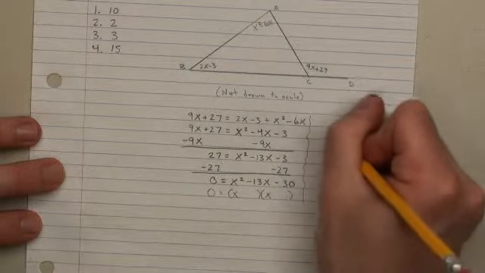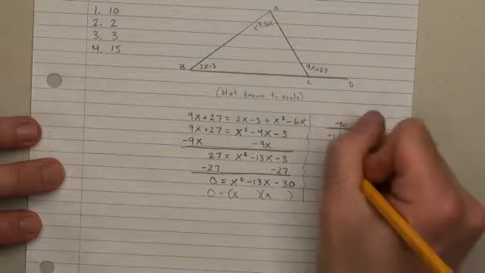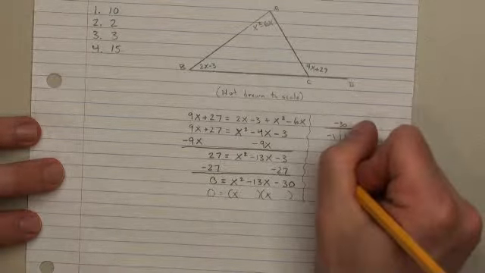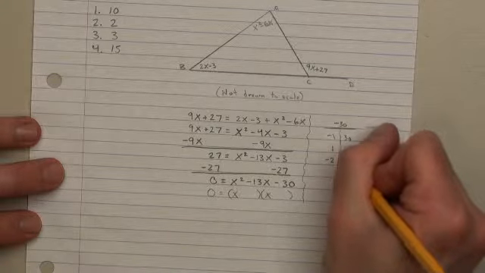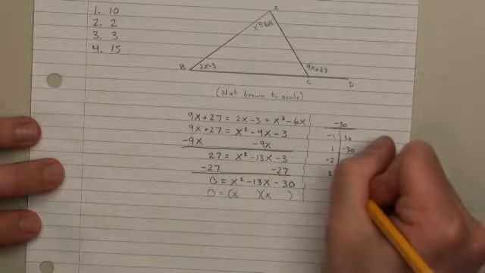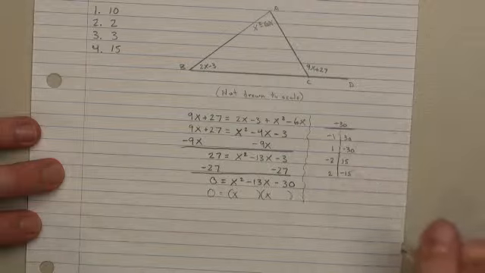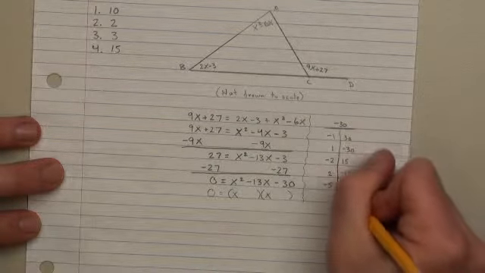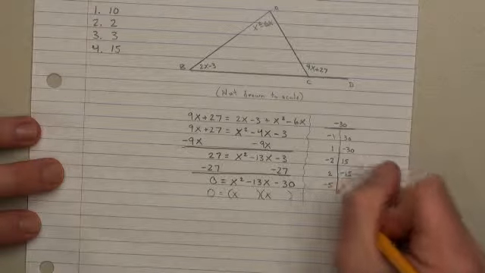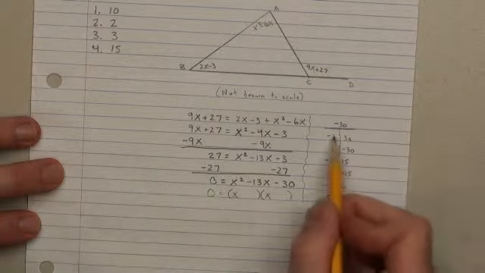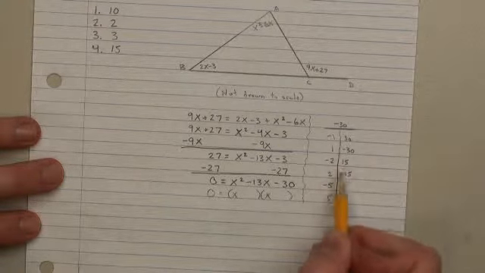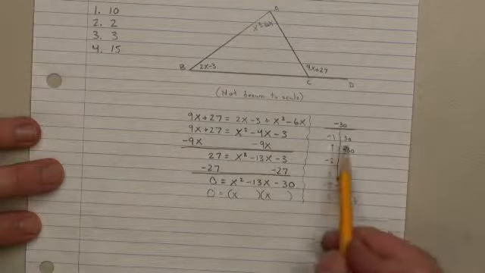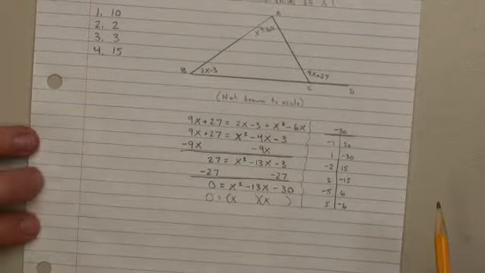Alright, I have negative 1 and 30. I have 1 and negative 30. I have negative 2 and 15. I have 2 and negative 15. And I have negative 5 and 6 and 5 and negative 6. Each pair of these multiplied together to give me negative 30. Okay? Those are all of the factors of negative 30.